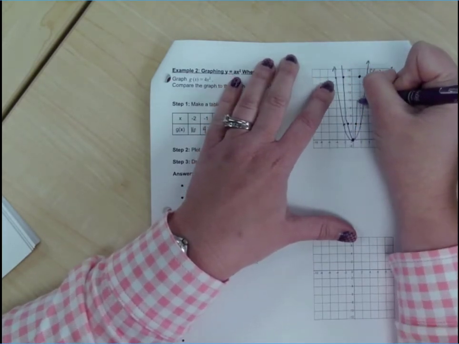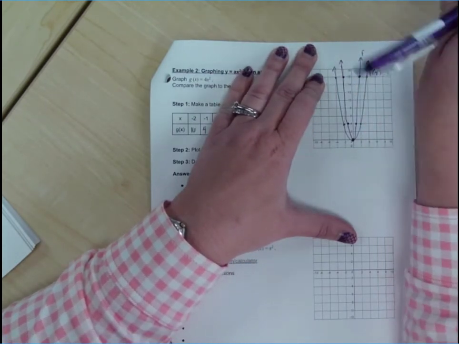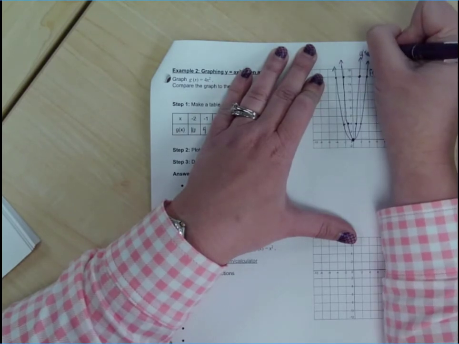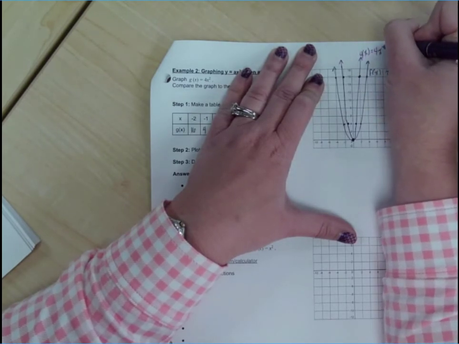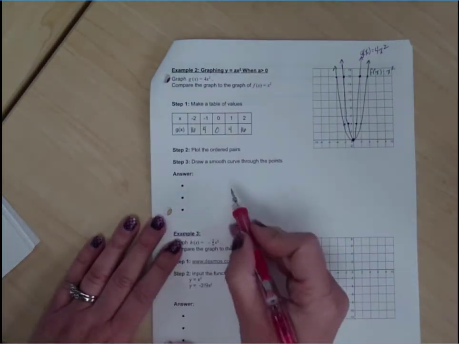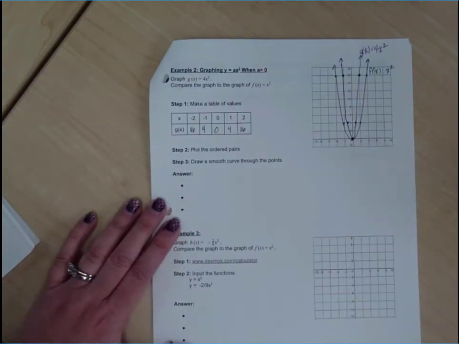So here is my new graph. Okay, so now let's take a look. We plotted the ordered pairs, we drew a smooth curve, now let's compare.